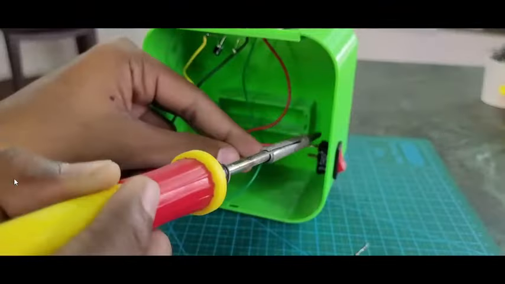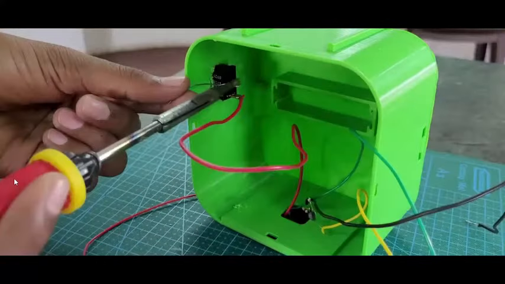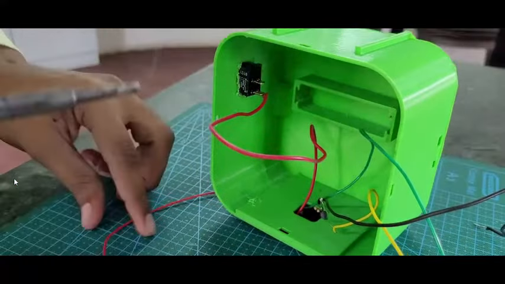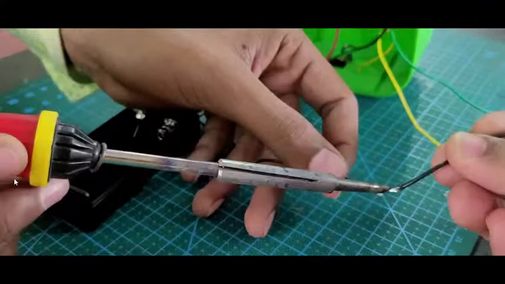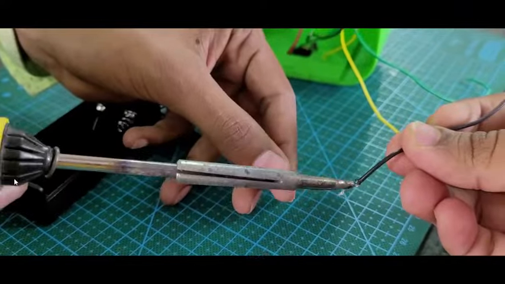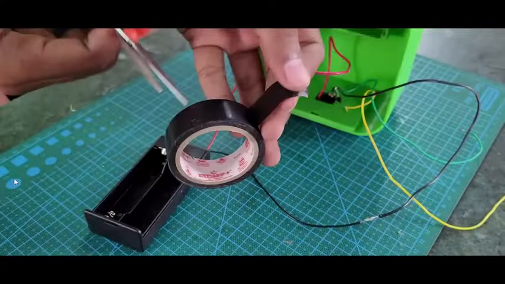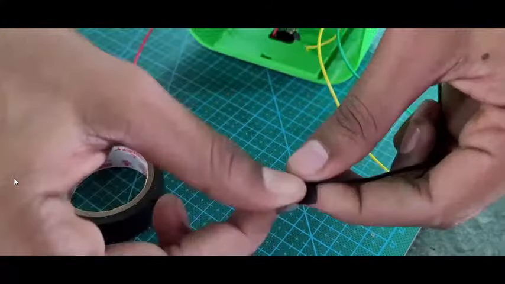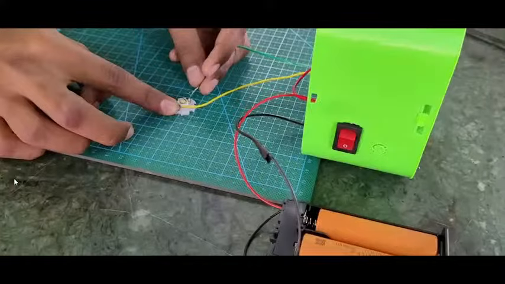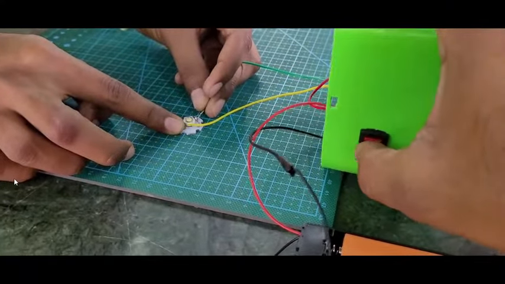Now we are going to solder that red wire on one of the terminals of switch, and the other terminal of switch we are going to connect to the red wire of the battery holder. Now let's connect black wire of battery holder to the black wire of our solar panel, and let's insulate that with the tape. Now let's check the LED. Once you switch the button on and off, the LED will work.